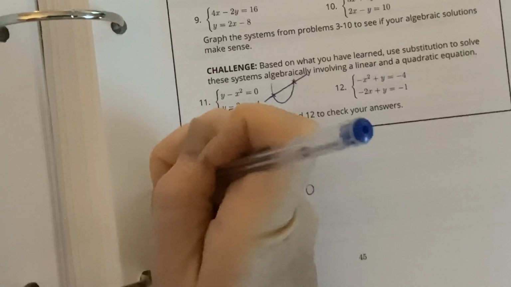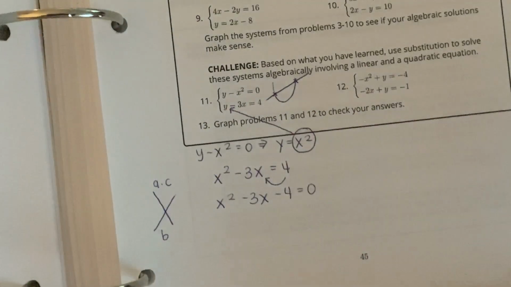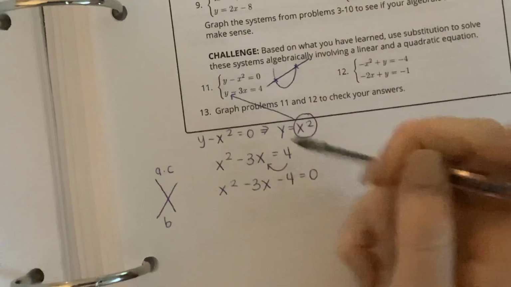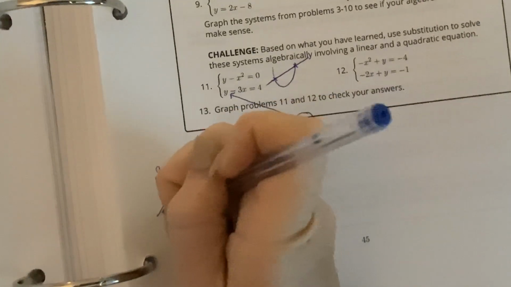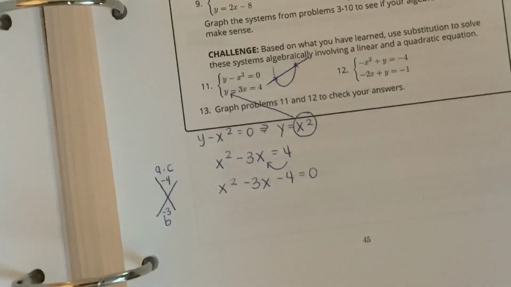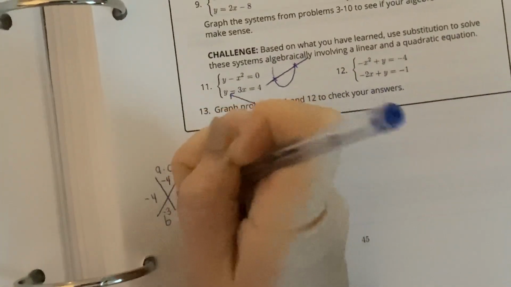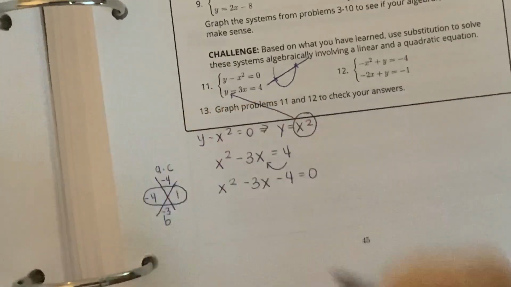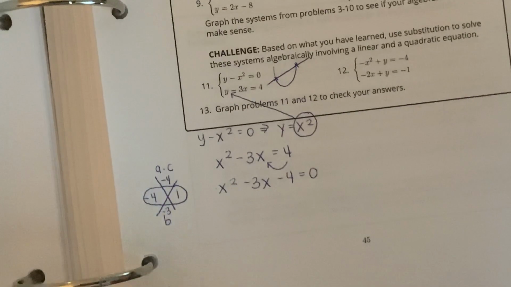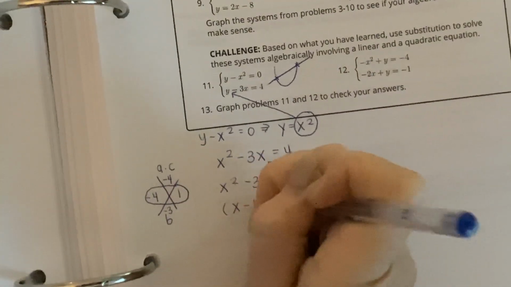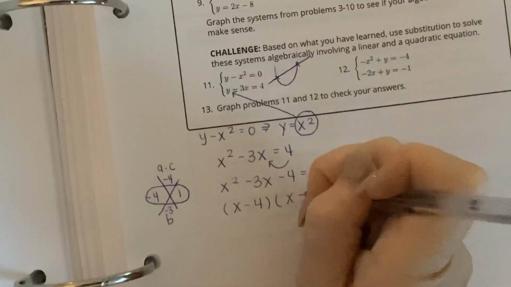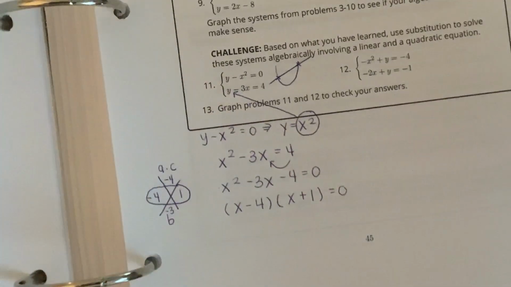I like to do that x where it's a times c on the top and b on the bottom. So a times c is 1 times negative 4. So we're trying to get something that multiplies to give us negative 4, and we're trying to get something that adds to give us negative 3, which is that b value. So that's going to end up being negative 4 and 1. In this case, because your a value is 1, you automatically know that this is just going to be your finished factored form. So you're going to have x minus 4, and you're going to have x plus 1 as your factors equal to 0.